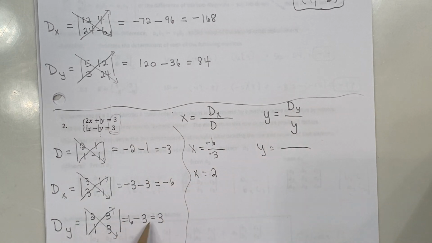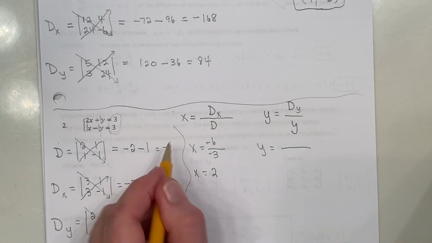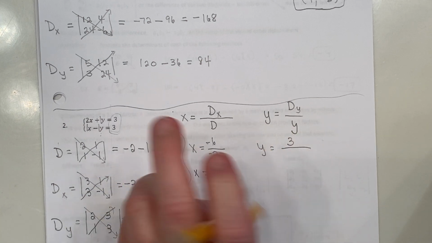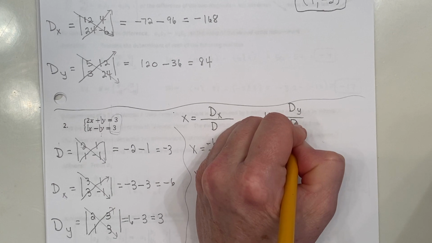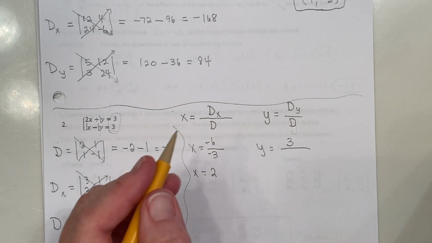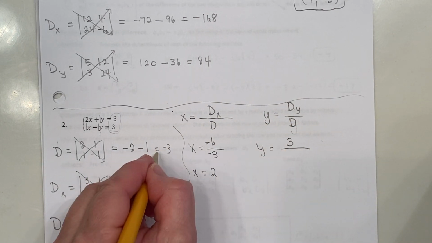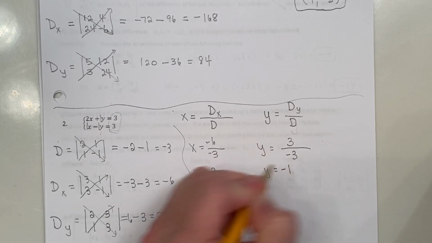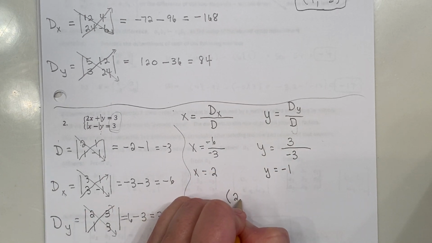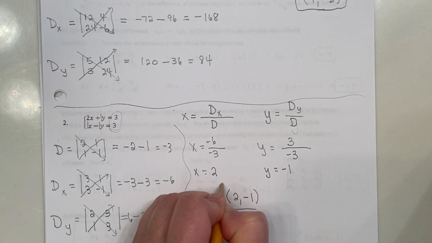For Y, D subscript Y is 3 divided by negative 3. Oh, I just see what I did here. I put another Y here. My apologies. That's a D. So that's going to be 3 over negative 3. All right, ordered pair form, 2, negative 1 is your solution.